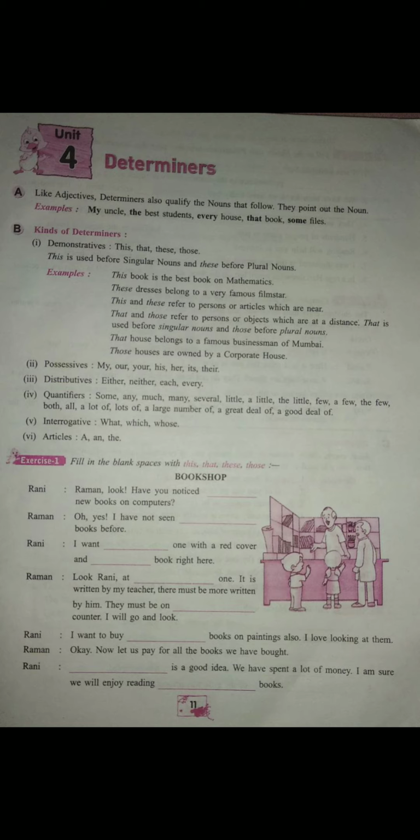The fifth one is called interrogative. We know interrogatives are the question words: which, what, whose. Next is articles. We have already seen articles separately, that is a, an, and the. A or an is for a singular subject, and the is used for something already described or unique.